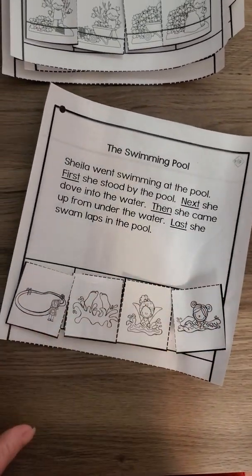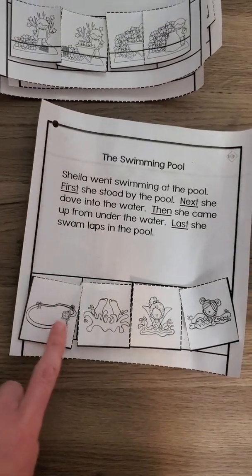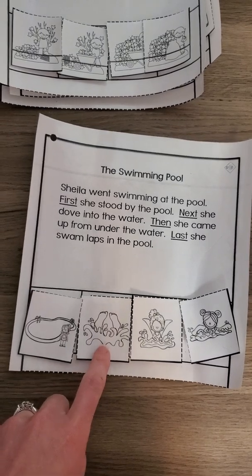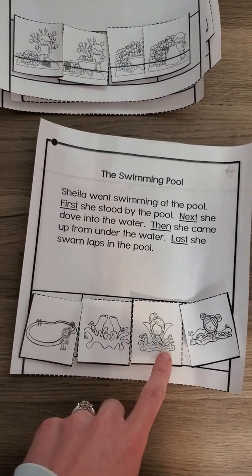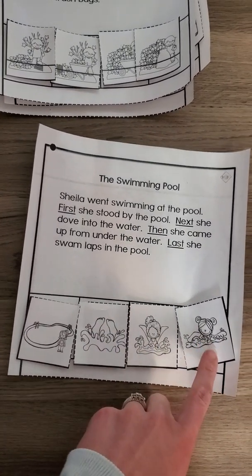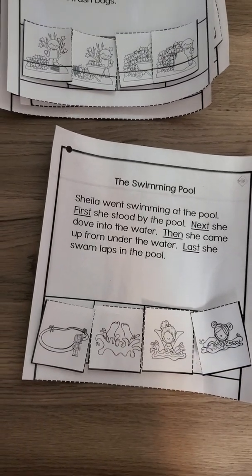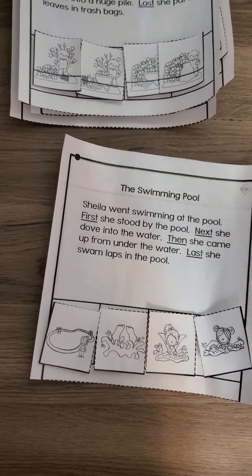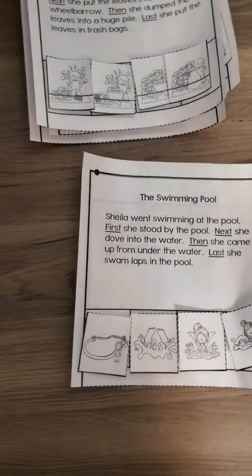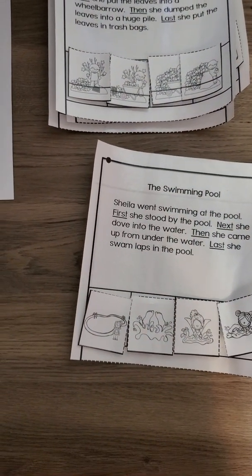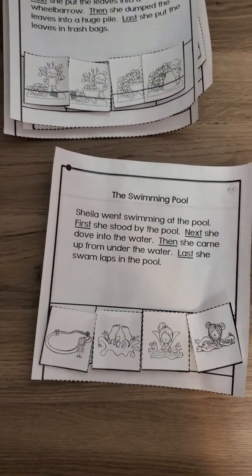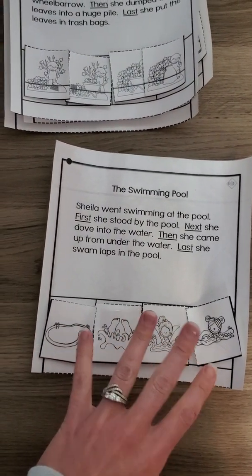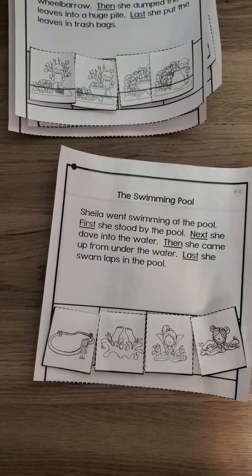Awesome. So first she was standing by the pool. Next she jumped into the water. Then she had to come up for air. And last she swam laps. Awesome. Now for any of these activities, you can always add steps or take things away. So for instance, maybe instead of having 4 pictures, maybe you only do 3 pictures.